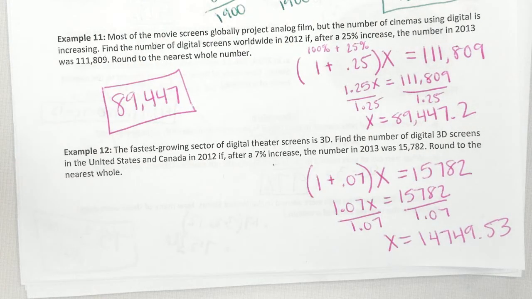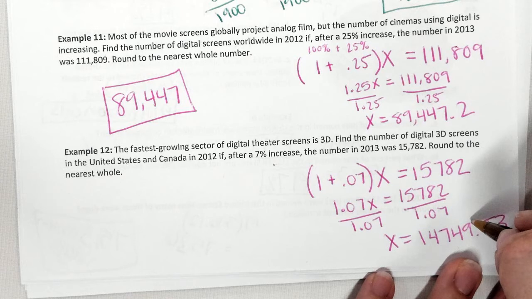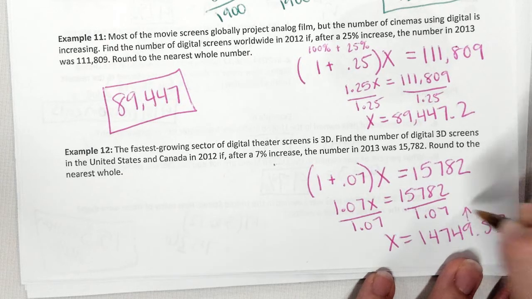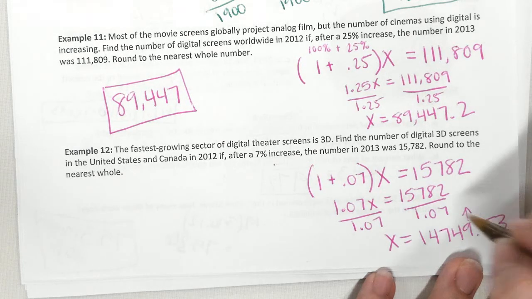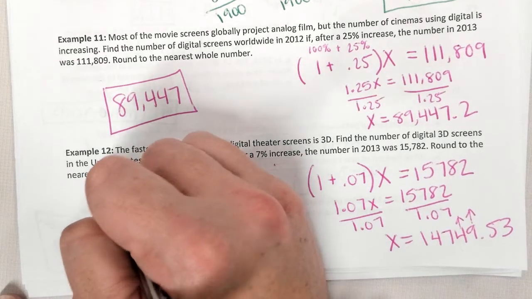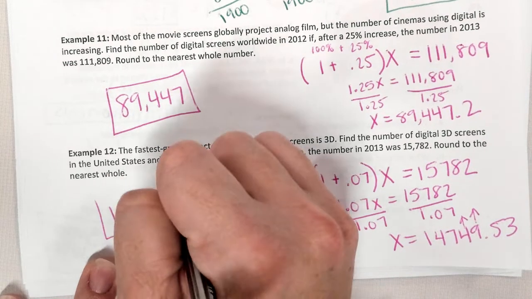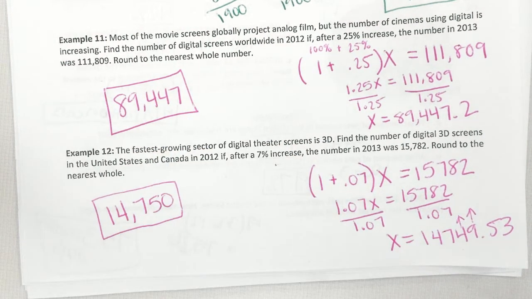Now it says round to the nearest whole number. Well, this 5 tells me the 9 is going to do what? Round up, right? If the 9 rounds up, what's after 9? Meaning the 4 also has to round up. So my answer is 14,750 digital screens.